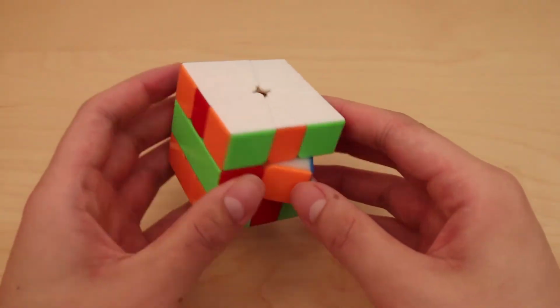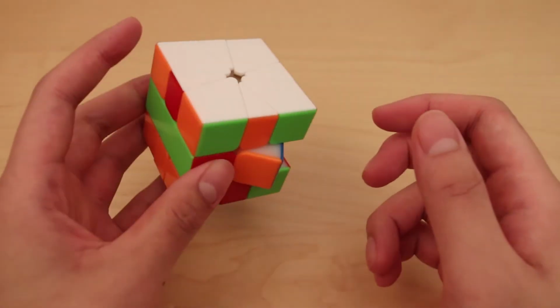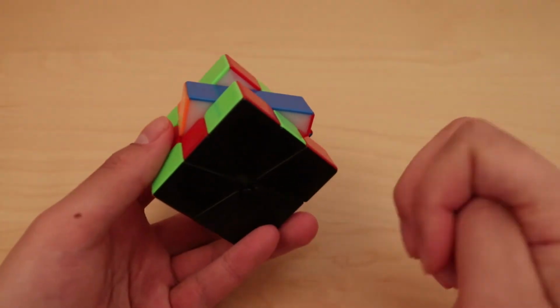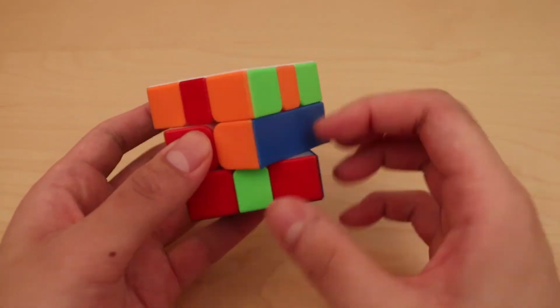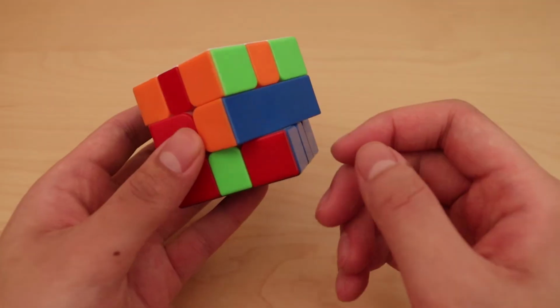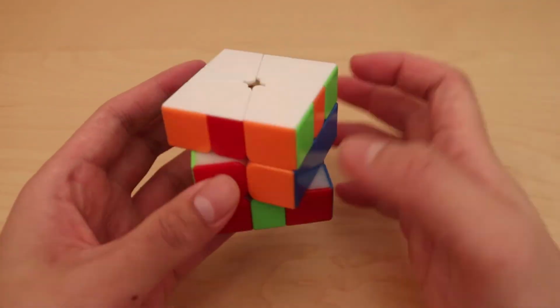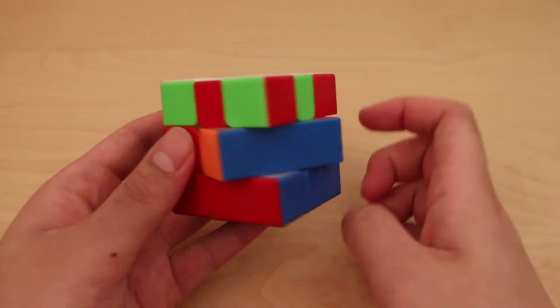Now I'm left with this case, which is just U-perm and then adjacent. This is a very common case, and I would recommend learning all the algorithms with combos of U-perms and adjacent because they're just so common. However, if you don't know this algorithm, it's fine. You can just go ahead and solve these last 2 edges and solve 1 more edge on top, like here, to force an adjacent parity algorithm. And then finally we have this algorithm.